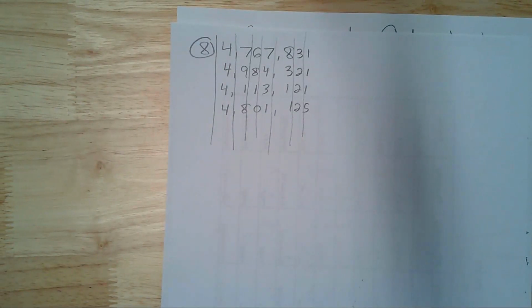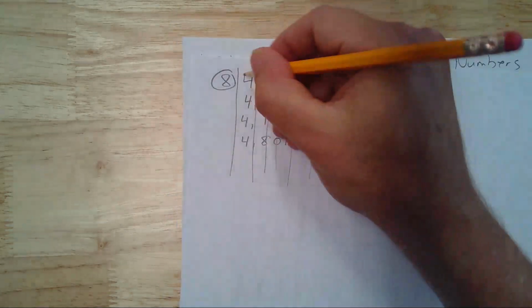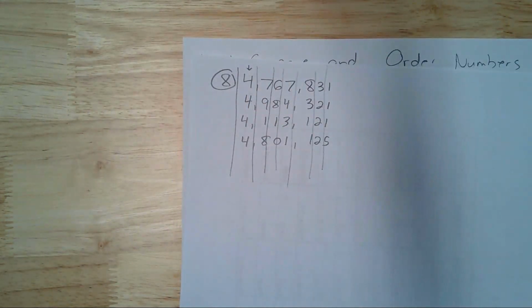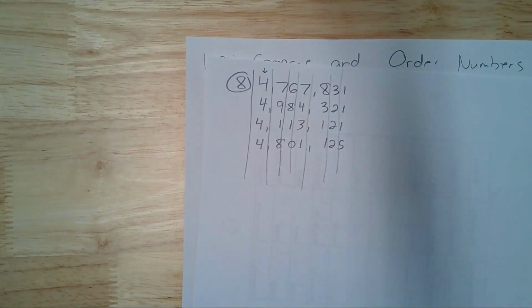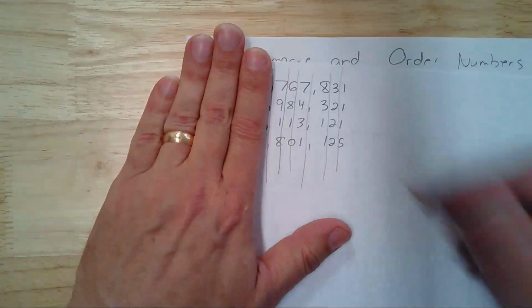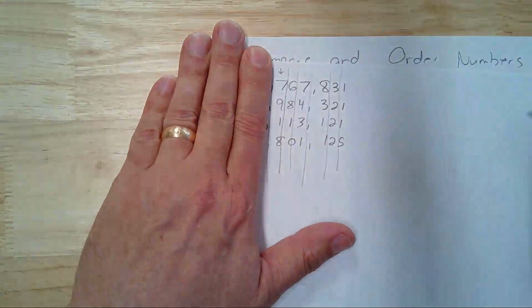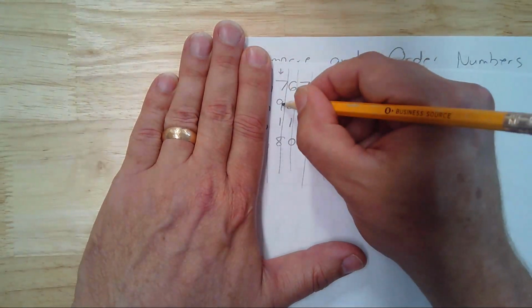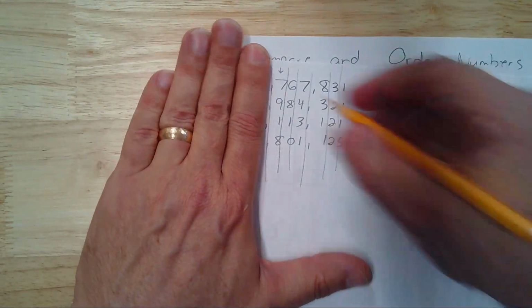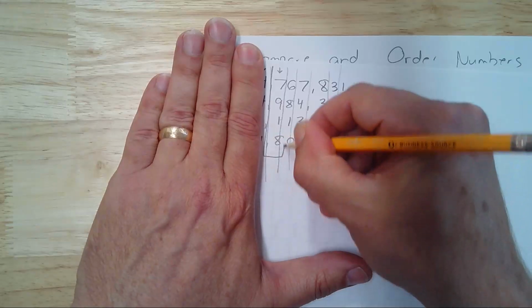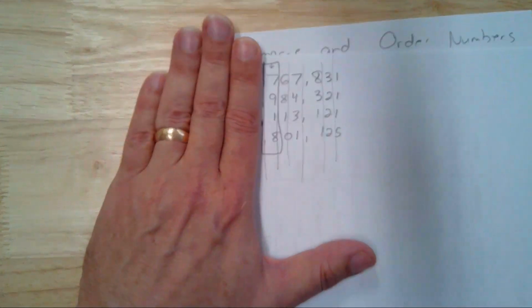But now I want to put them in order from least to greatest. So same thing like comparing. I need to start on the far left, right over here. I got 4 million, 4 million, 4 million, and 4 million. Nothing to learn in the millions column. Agreed? So now let's go to the 100,000s column. 7, 9, 1, and 8. All 4 numbers are different, which means all the info I'm going to need to solve this problem happens to be right here.